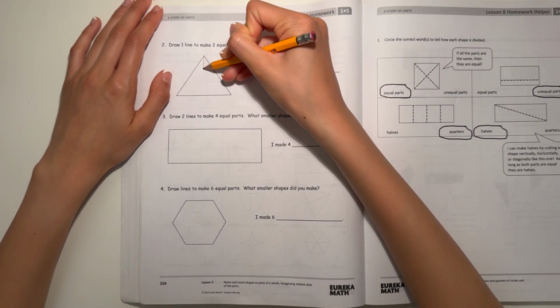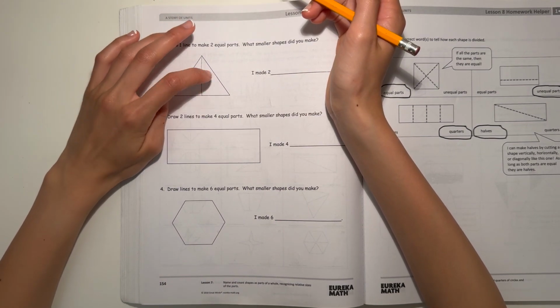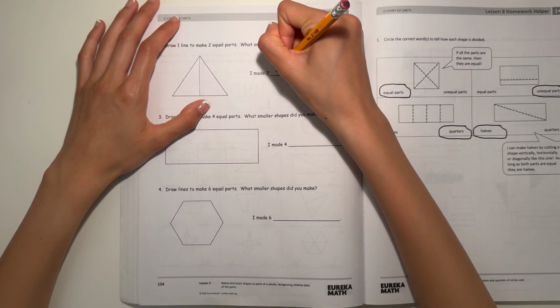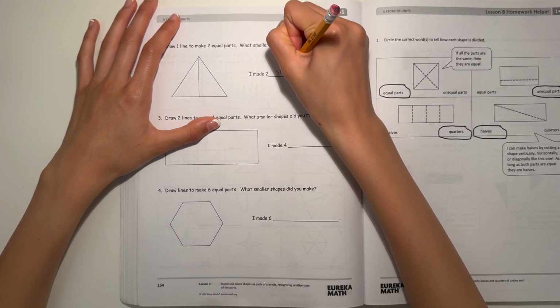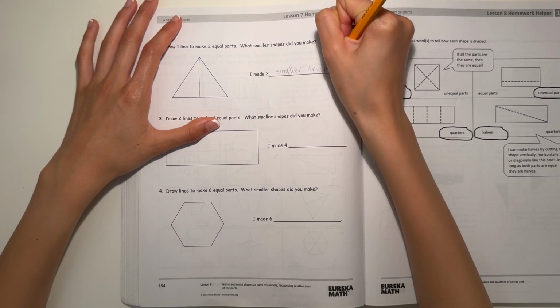So that's what I'm going to do here. Now we made 2 smaller triangles and they're both equal. So I made 2 smaller triangles.